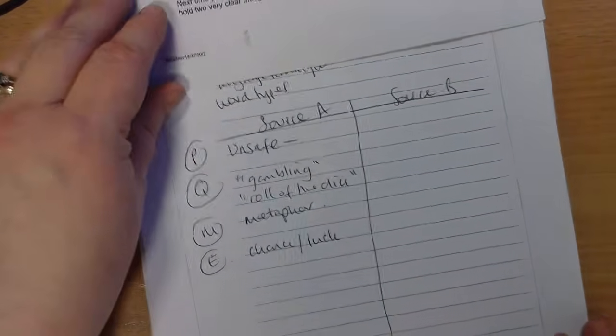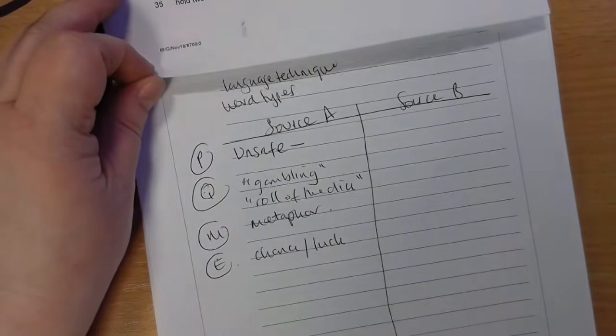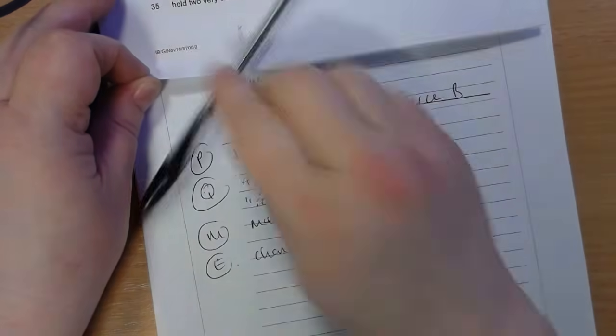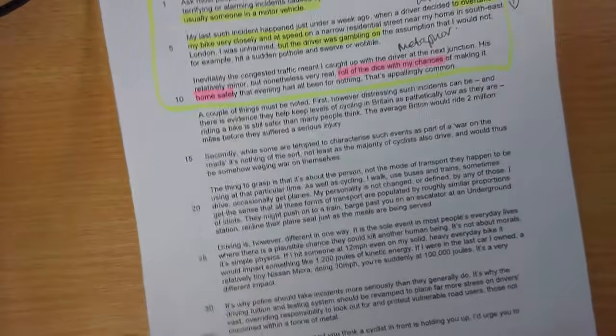So some teachers might advise you that once you've got that information, maybe you should just go to source B and find something to compare. But we'll have a quick scan through and just see if there's anything more exciting that we could compare. Because remember, we need a couple.